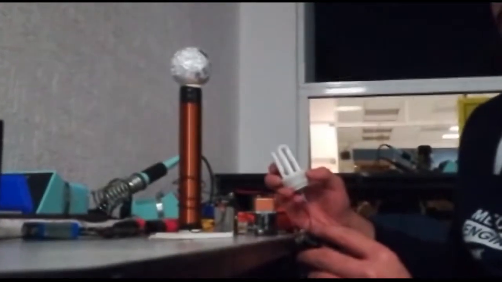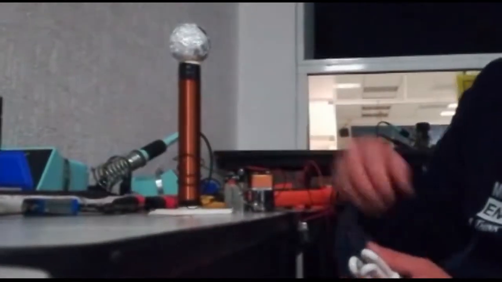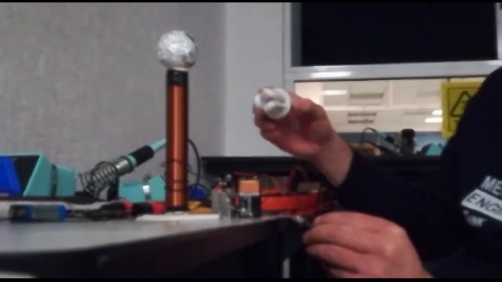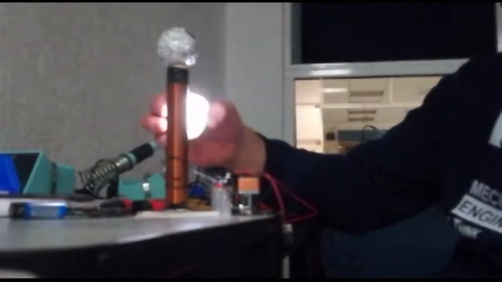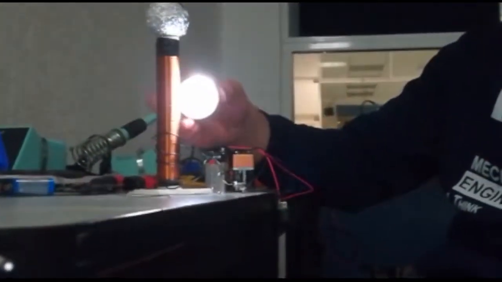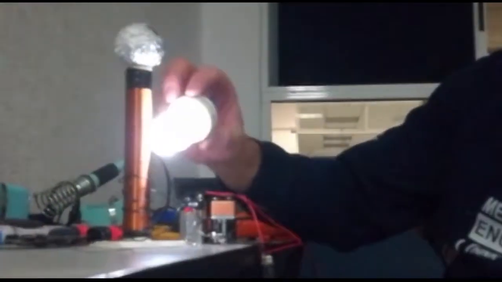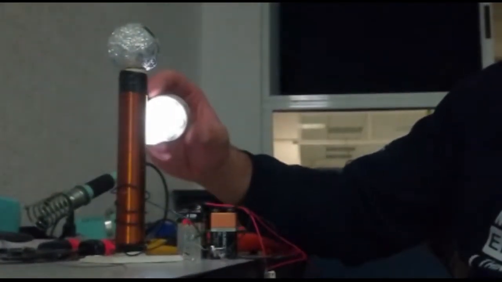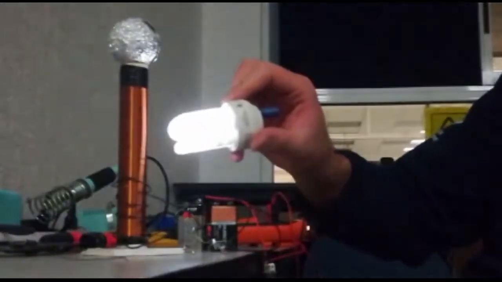Okay, now we're gonna do something different. We're gonna plug two batteries in series, so we have more voltage at the end of our transistor. So the light is a little bit stronger than before, and another thing is we can have bigger distance than we had before.